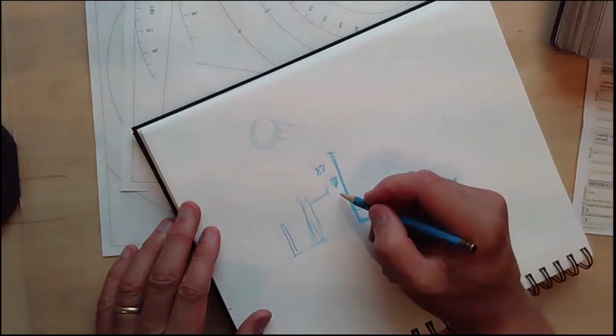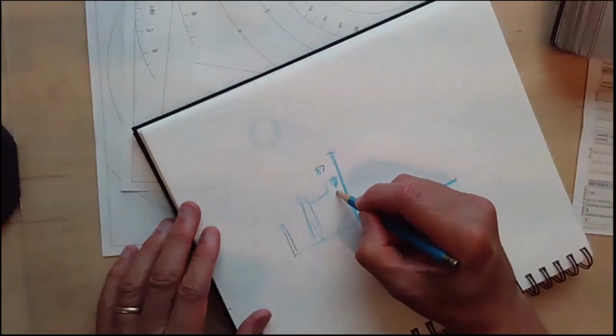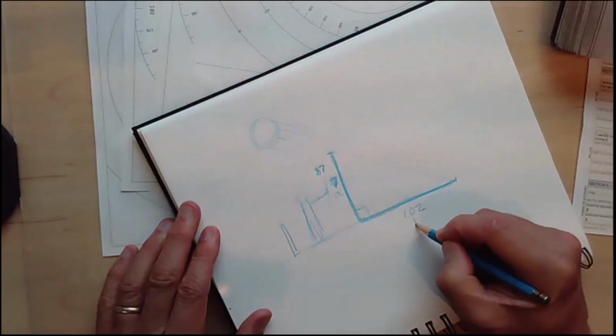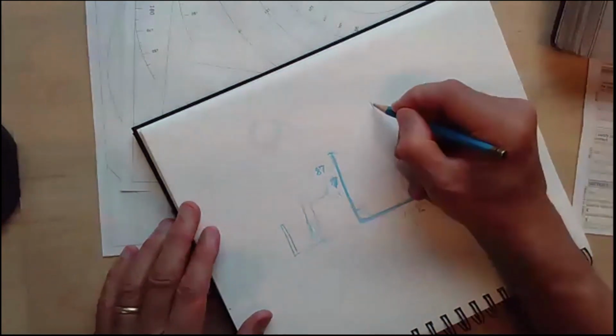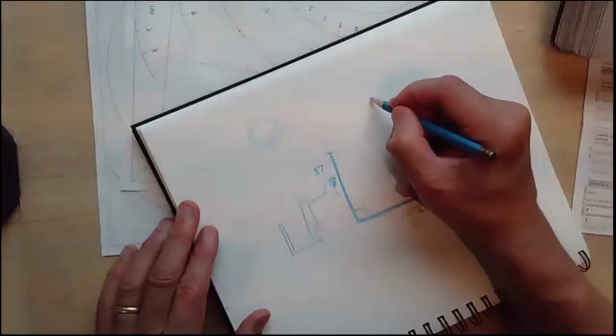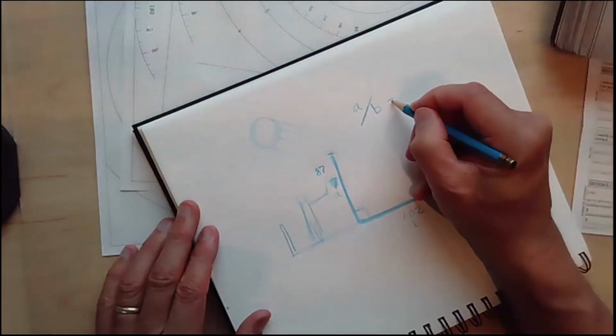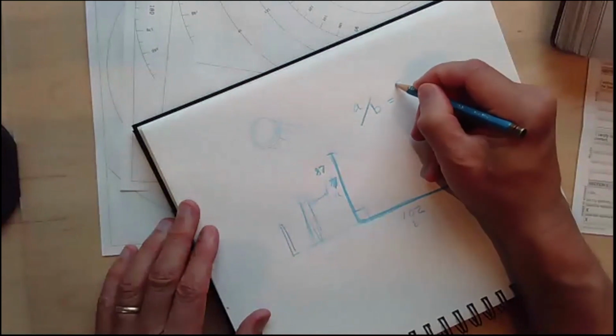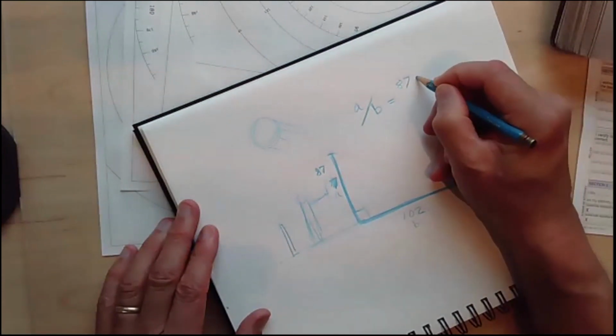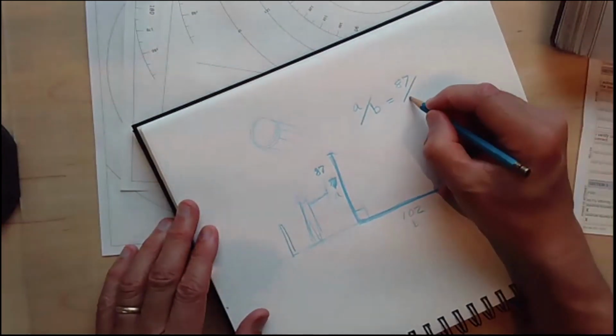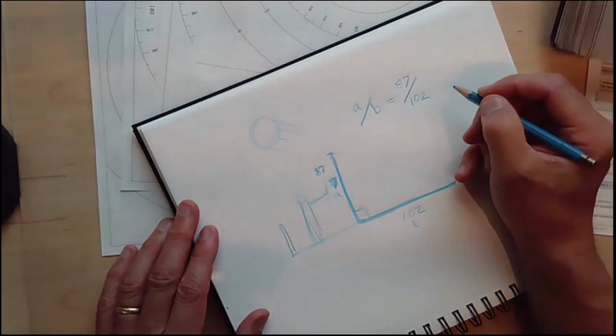We're going to call this A here, and this is going to be B here. So my formula is going to be A over B, which is going to equal 87 over 102.